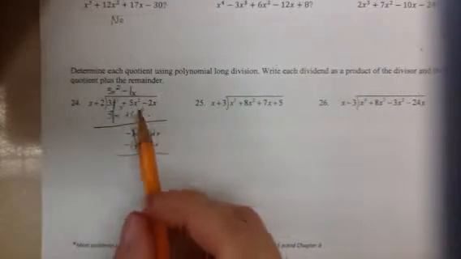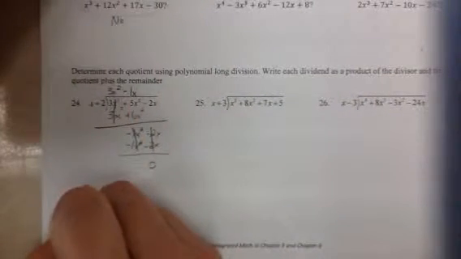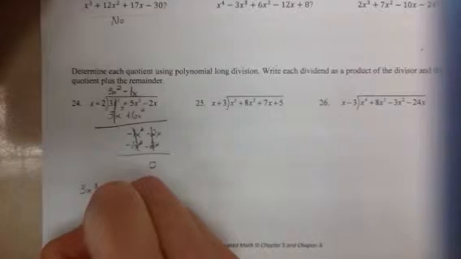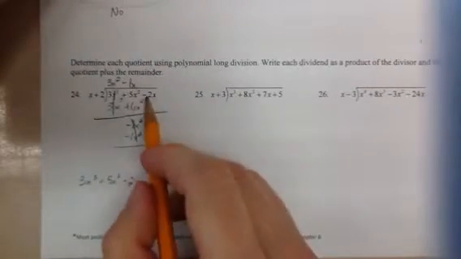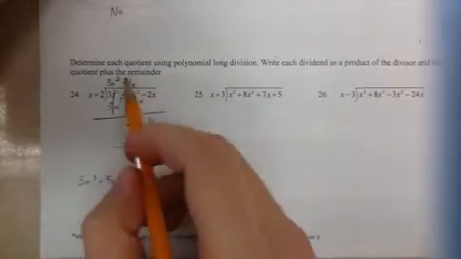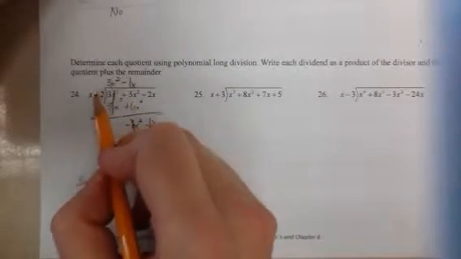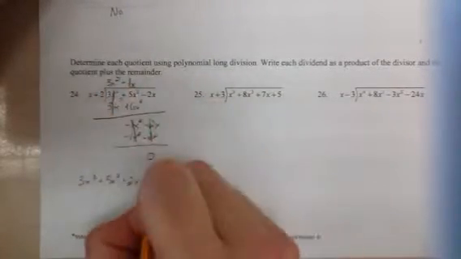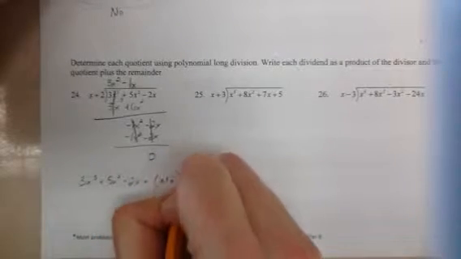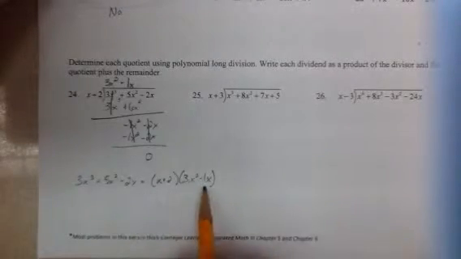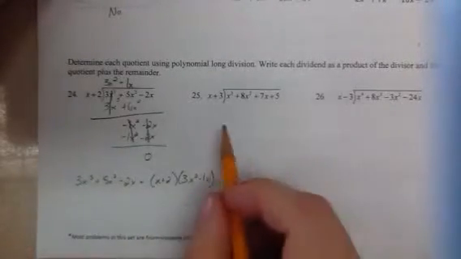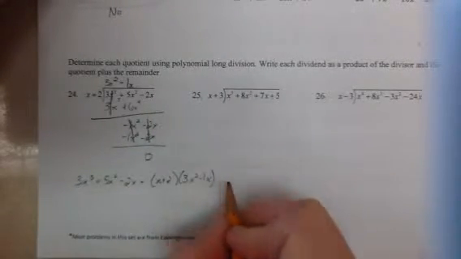So if I want to write this, now I need to write it as a product. Okay, so this is basically saying 3x to the third, write the dividend. This is the dividend as a product. So as a product of the divisor and the quotient. So x plus 2 times 3x squared minus 1x, right? And I'm plus the remainder, but plus 0 is just the same.